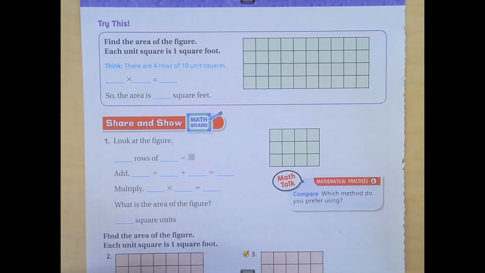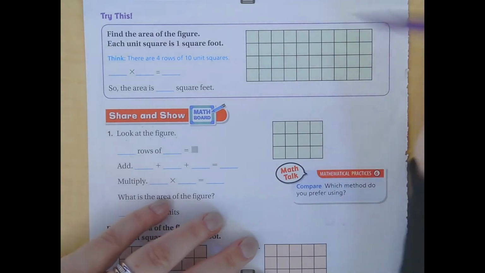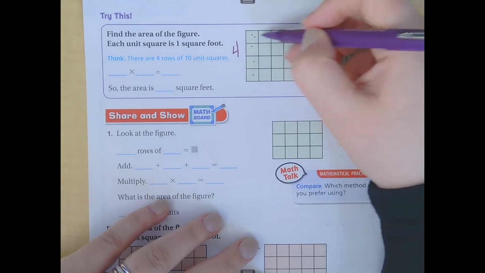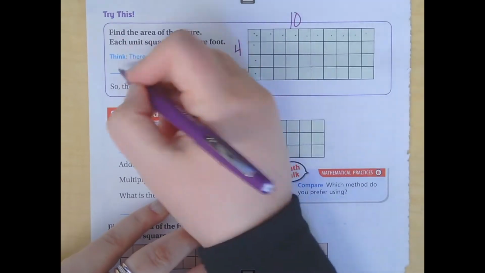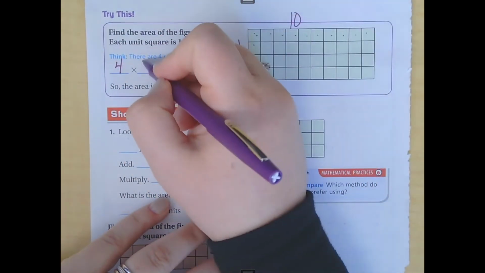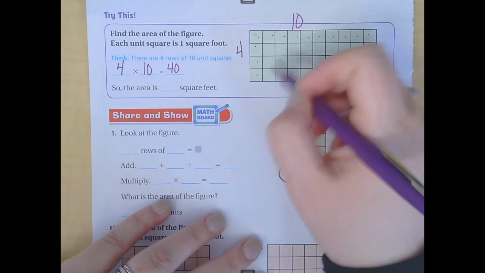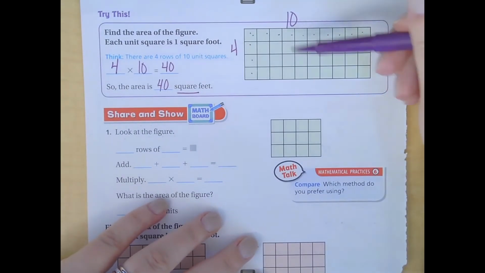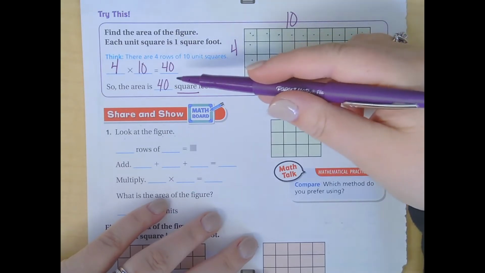Find the area of the figure. Each unit square is 1 square foot. There are 4 rows of 10 unit squares. This looks like an array to me, so I'm going to label it like one. I've got 1, 2, 3, 4. 1, 2, 3, 4, 5, 6, 7, 8, 9, 10. So I have 4 rows of 10. 4 times 10 equals 40. So this area is 40 square feet. If you were to count up all these square units, you would count up 40 of them.